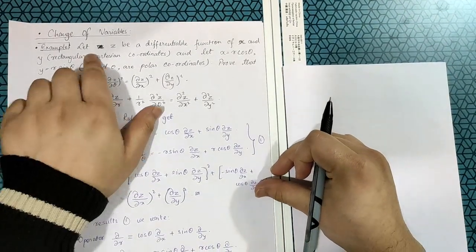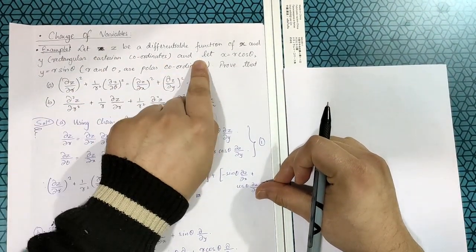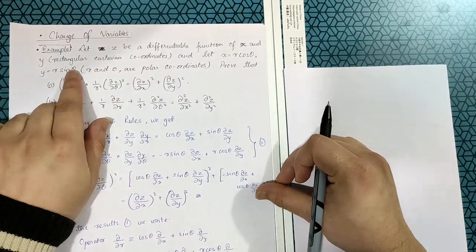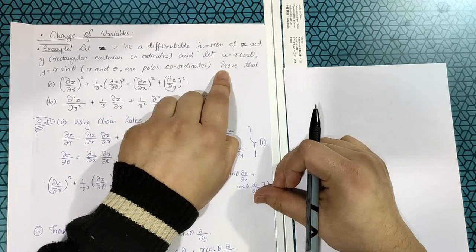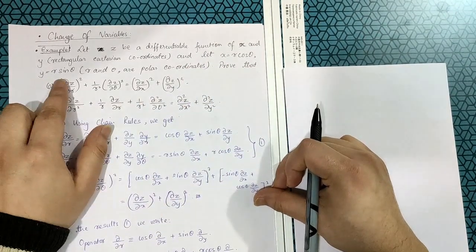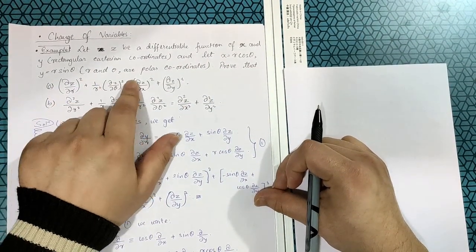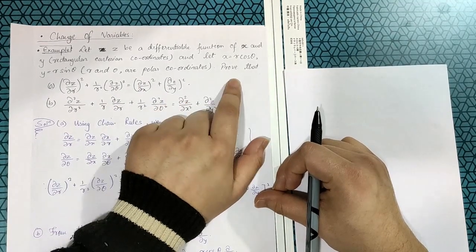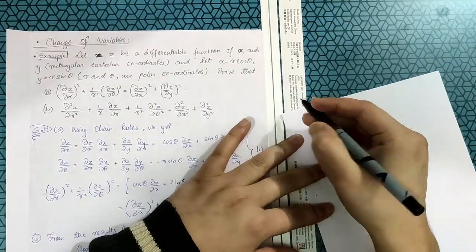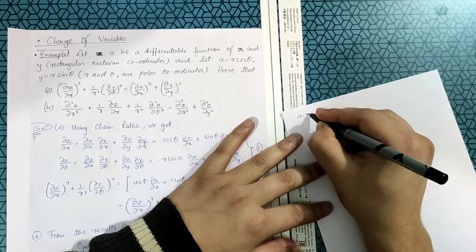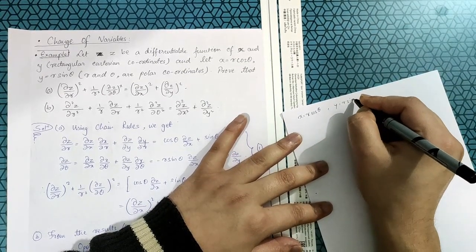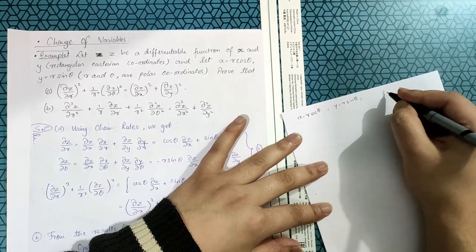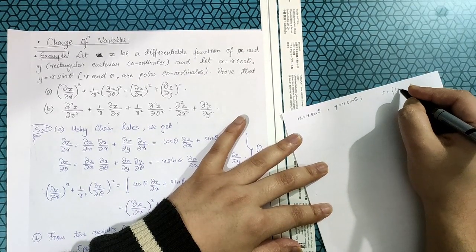Let z be a differentiable function of x and y in the rectangular Cartesian coordinate system, and let x = r cos θ and y = r sin θ. r and θ are polar coordinates. So we have x = r cos θ, y = r sin θ, and z is a function of x, y.